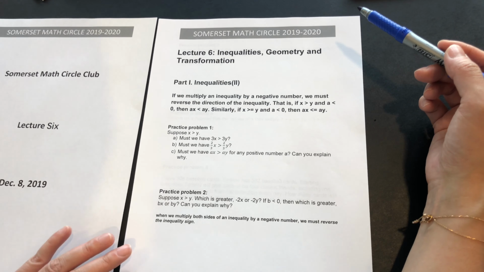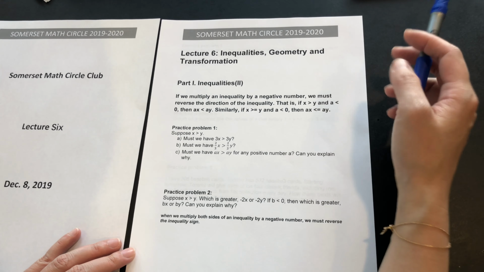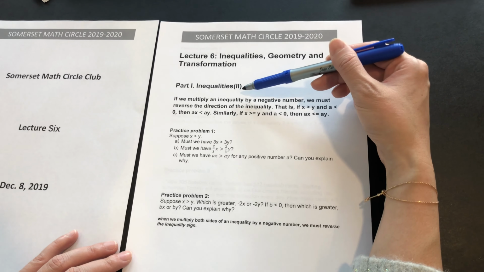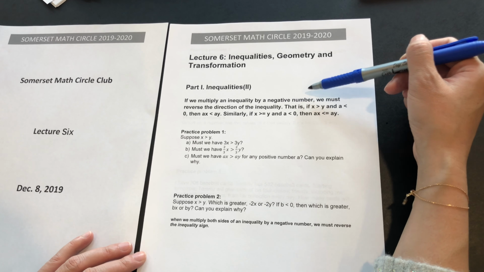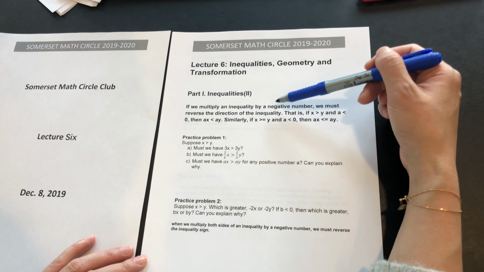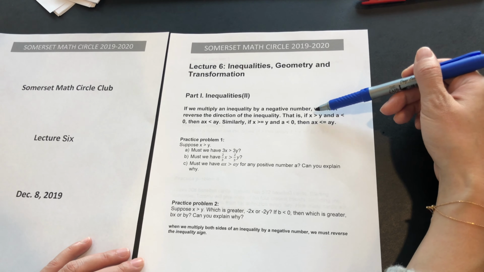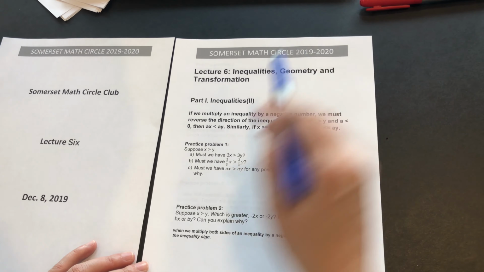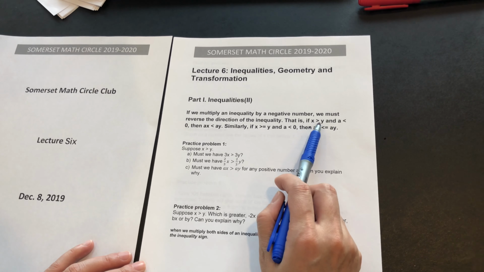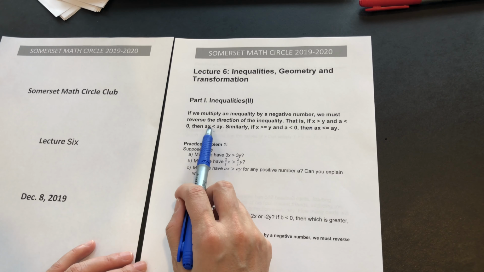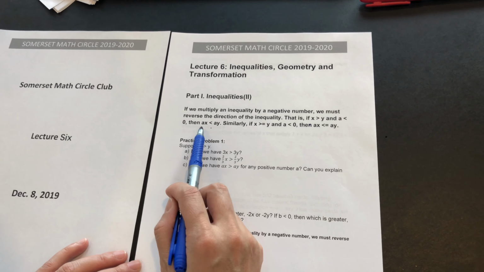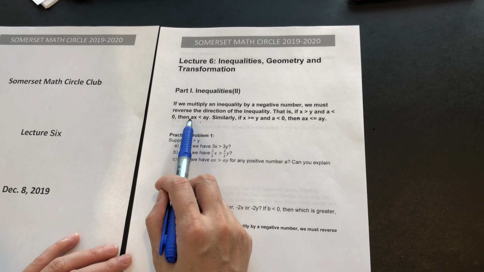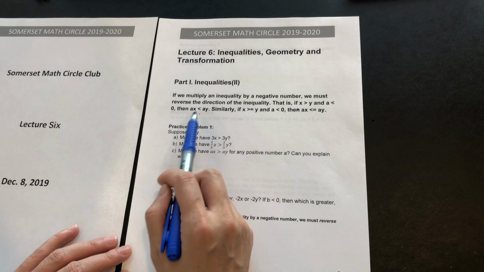So part 1, inequalities. First of all, if we multiply an inequality by a negative number, we must reverse the direction of the inequality. For example, if you have x greater than y and a less than 0, you multiply a to each side, you would reverse the inequality sign to the other way. So now you have ax less than ay.